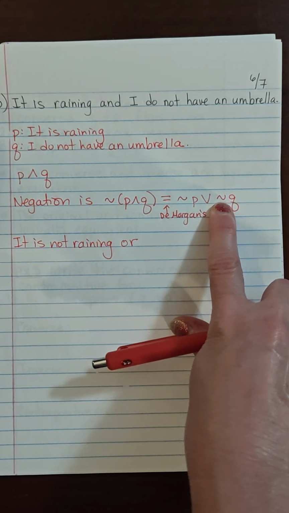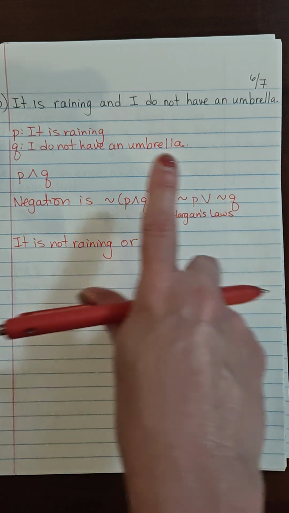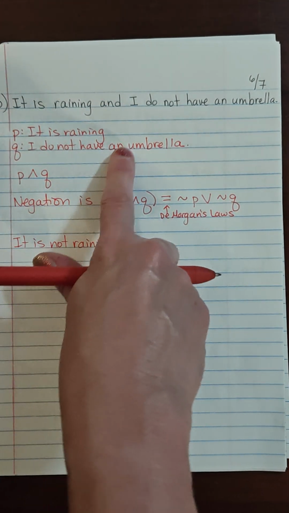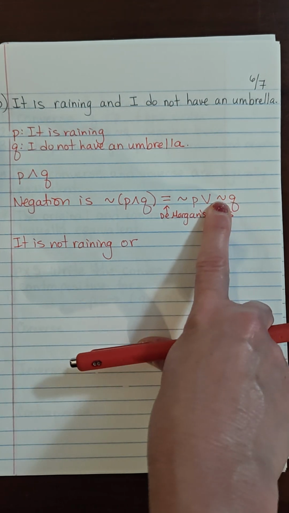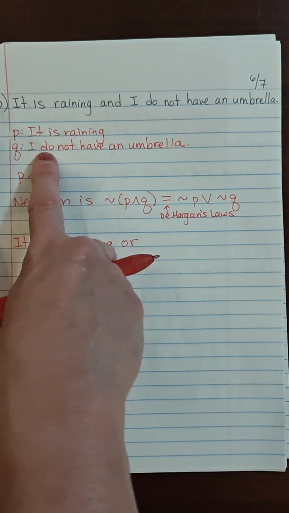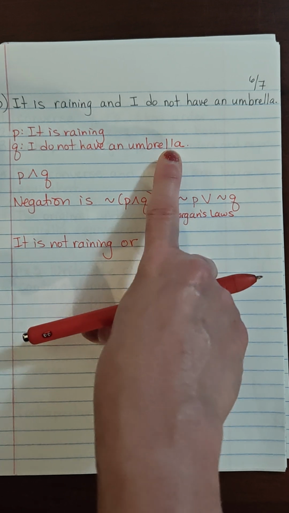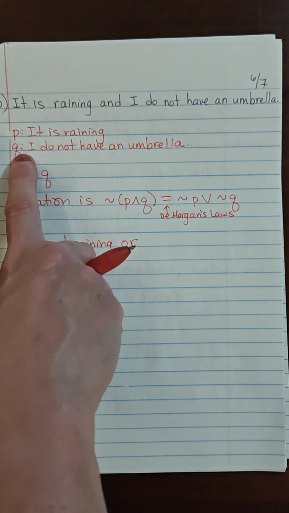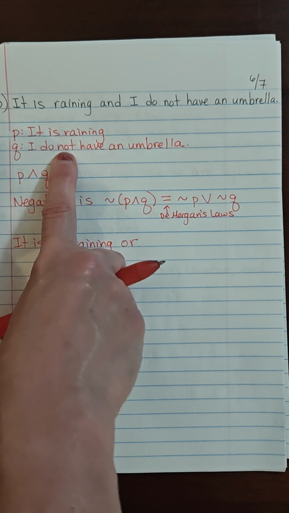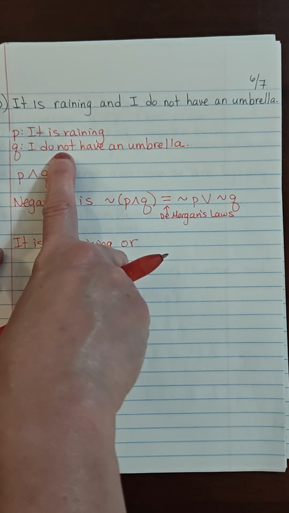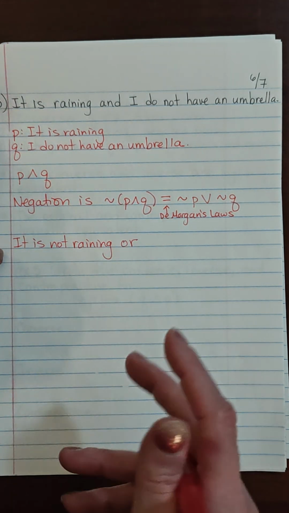Ooh, what is not Q? Now, let's think about this one for a second. Q is I do not have an umbrella. So what is the negation of this? How would you write that in word form? What is that negation of I do not? If you already do not have one, what is the negation of a not? What means you do have an umbrella?